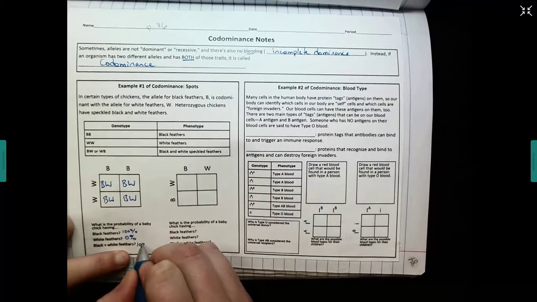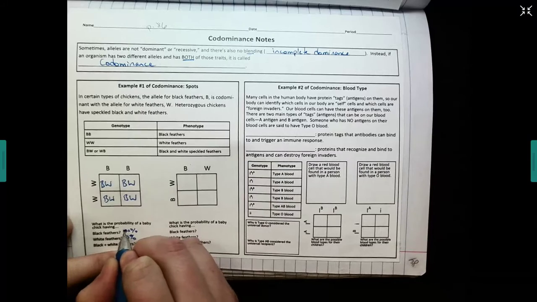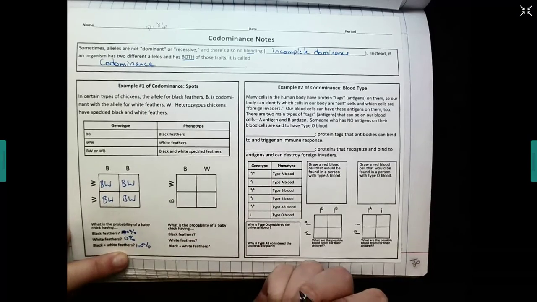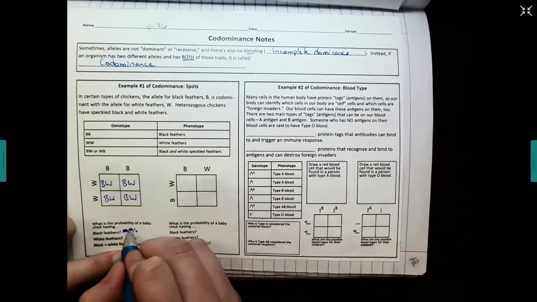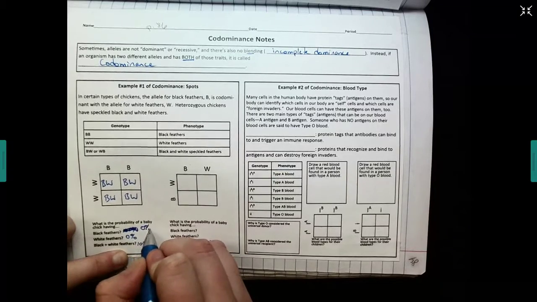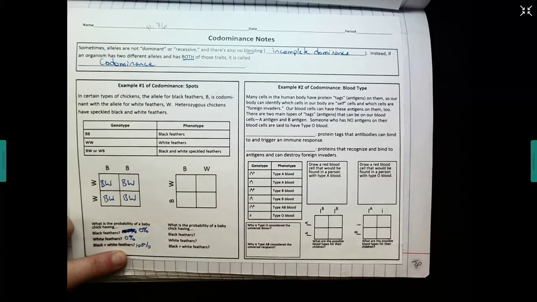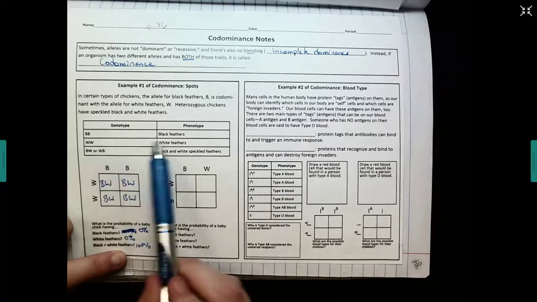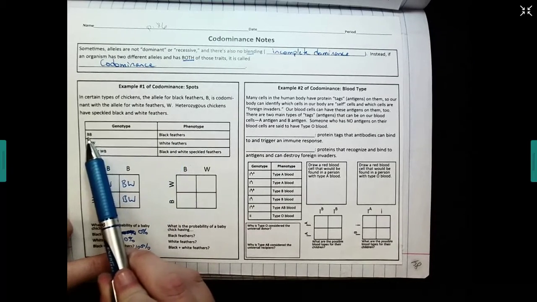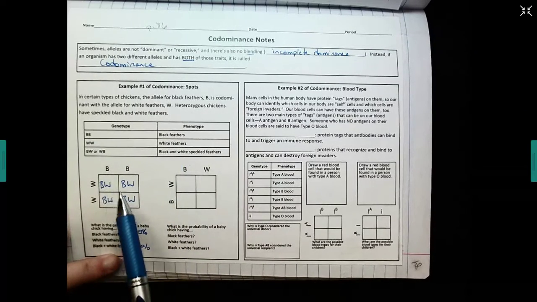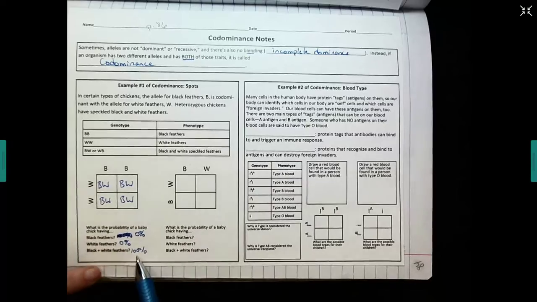Oh, that's 100%. I apologize. This should be 0%. See, look at that. I made a mistake. I'll just go ahead and scratch all that out. 0%. But I caught my mistake, and that's what matters. The only way to have black feathers is to have two capital Bs. None of these offspring would have black. They would all have black and white feathers, meaning they are codominant. So I do apologize for that mistake.